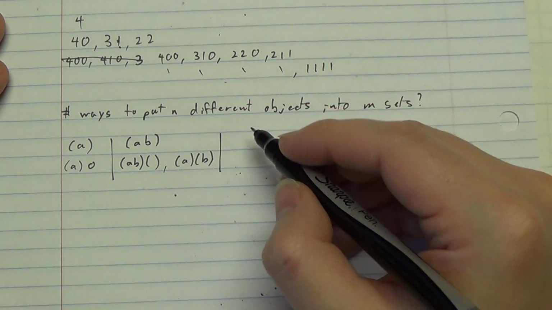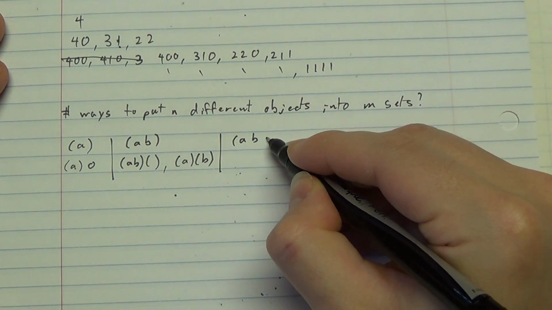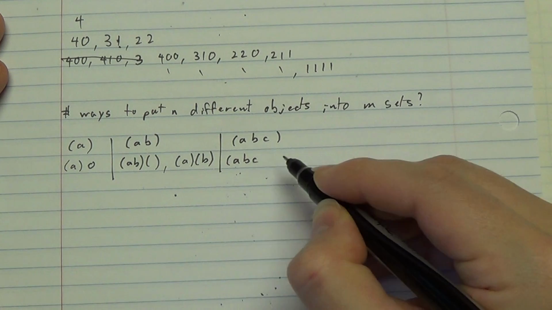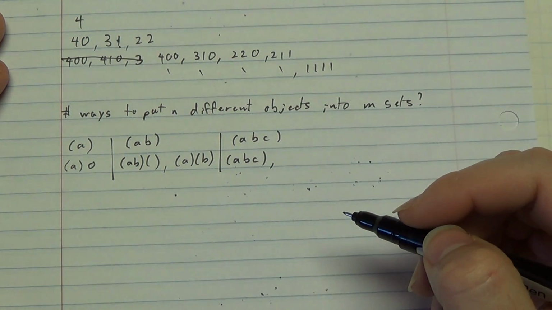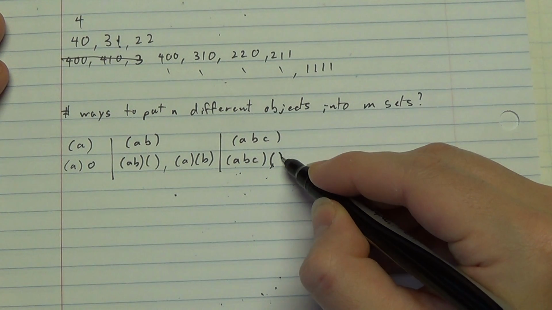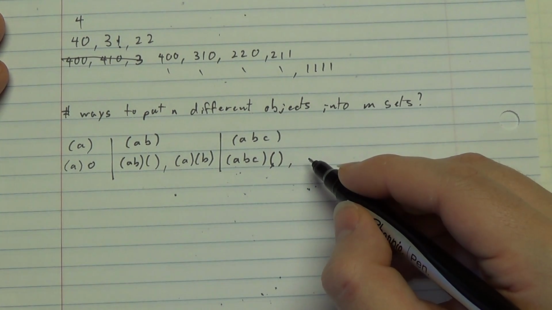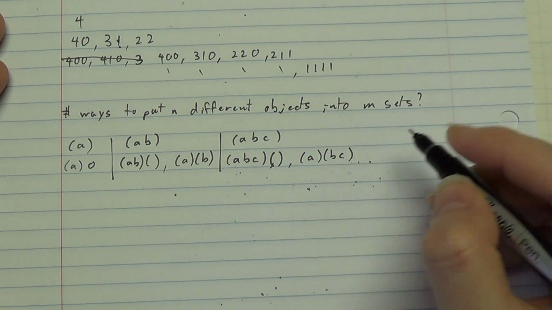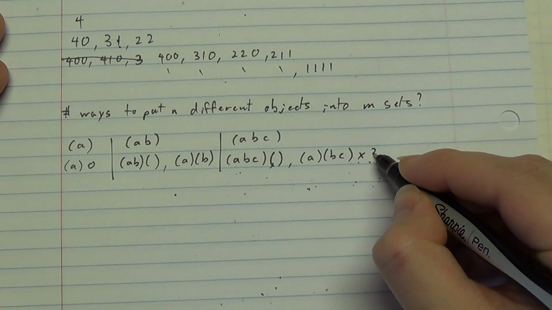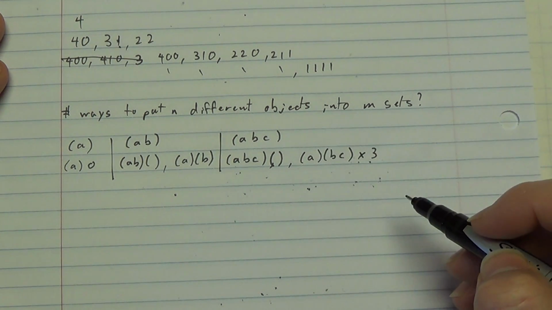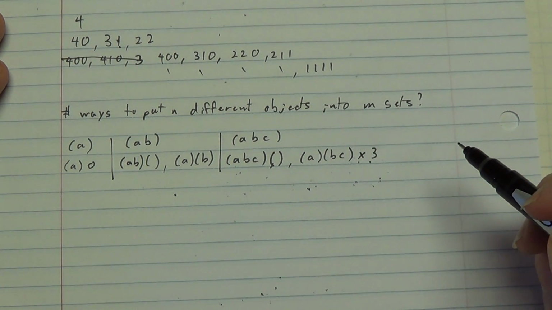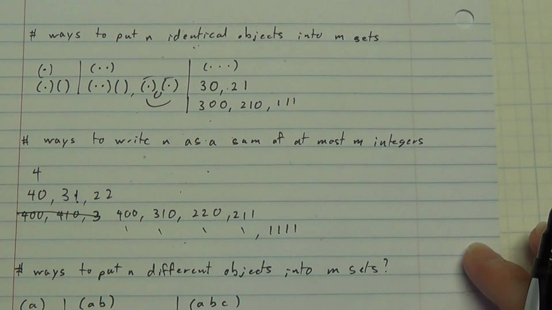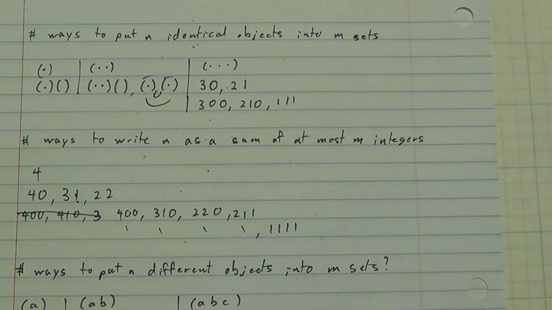All right, 3, we start getting a little bit more complicated. If there's two sets, we can put them all in one set, or we can put them all in the other set, or we can put 2 in one and 1 in the other. But there's 3 different ways to do that. You could have B and then AC, or C and then AB. So there's 4 ways to do that instead of with identical objects. There was 2.